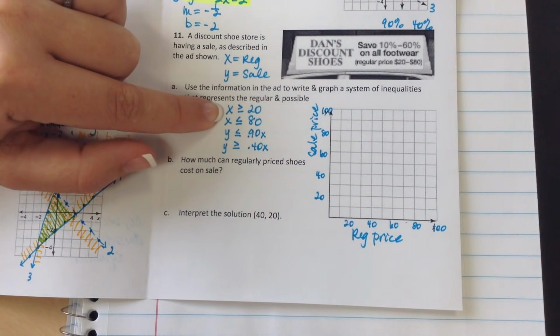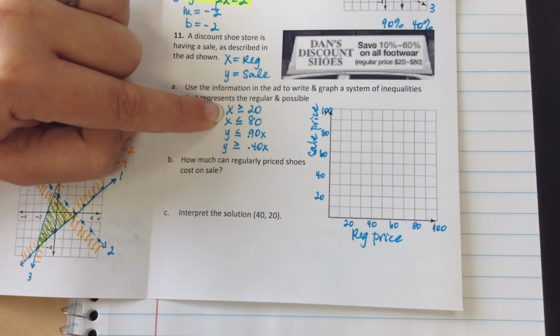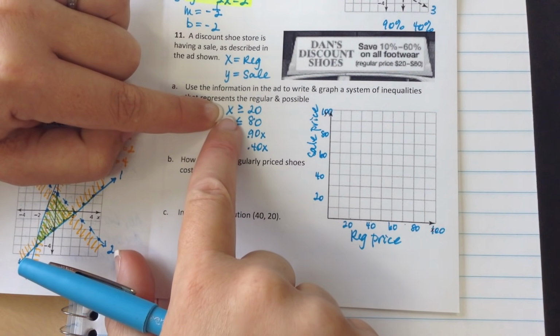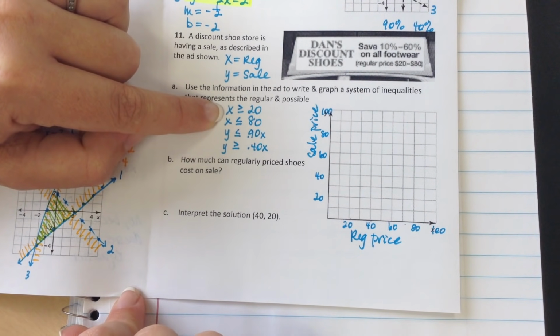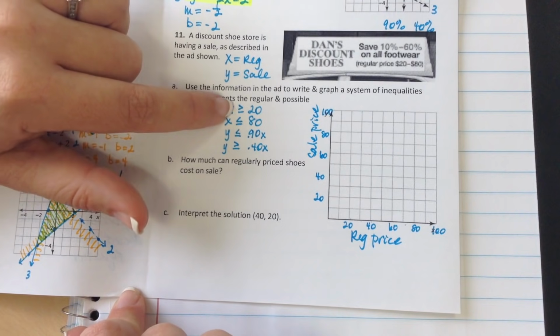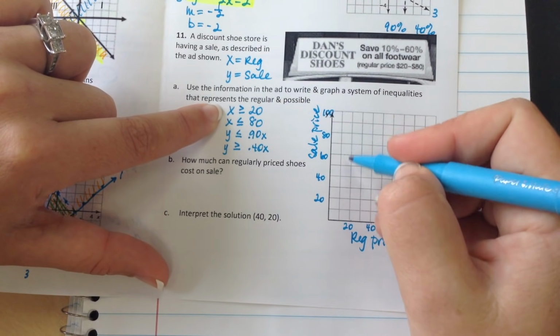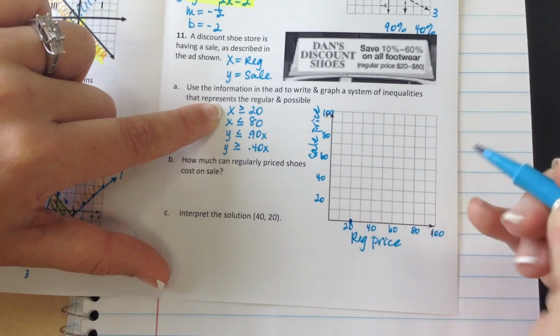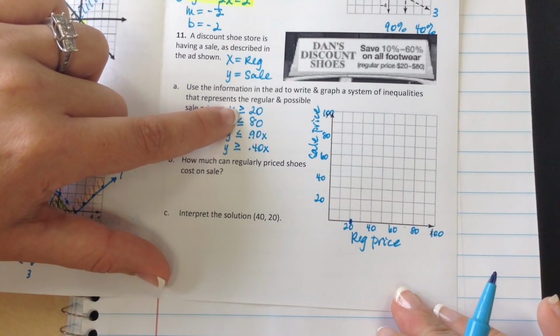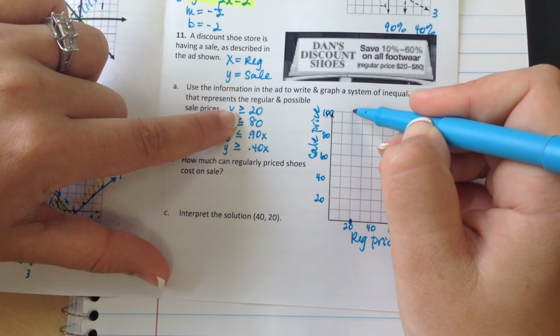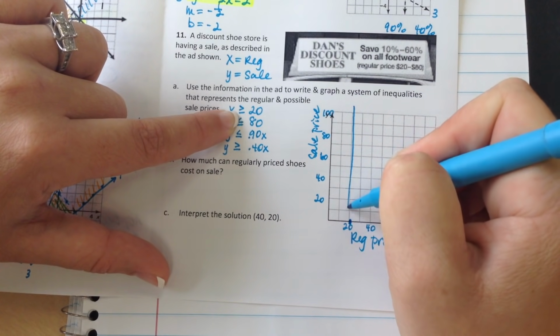Now when it comes to graphing, remember I said if there's only one variable, this variable tells you which axis your graph will cross. This is X is greater than 20, so what that tells me is that we're going to cross the X-axis right here at 20. This is a greater than or equal to sign, which tells me I'm going to need a solid line.